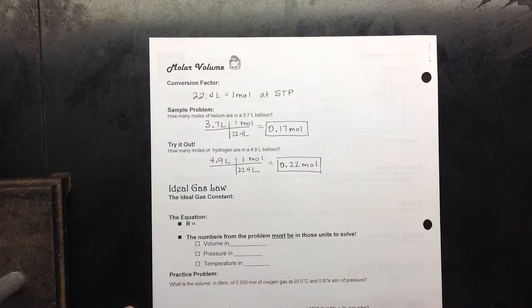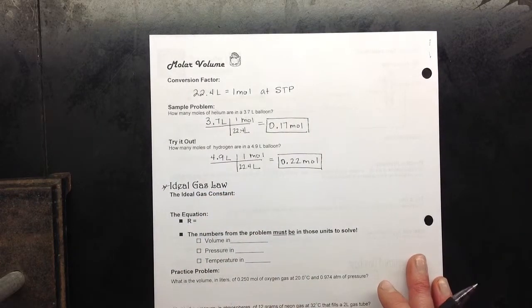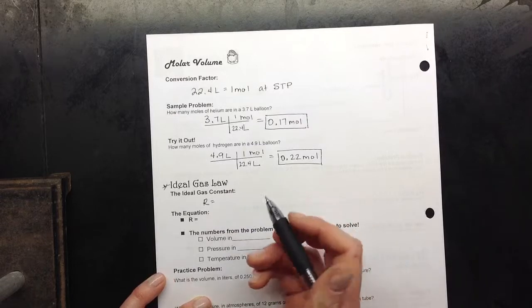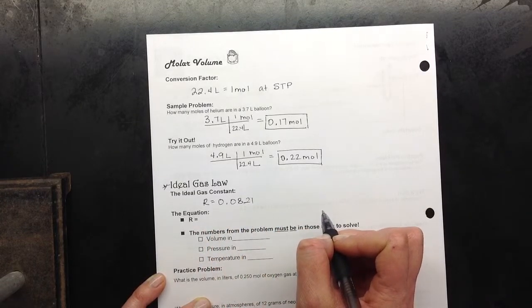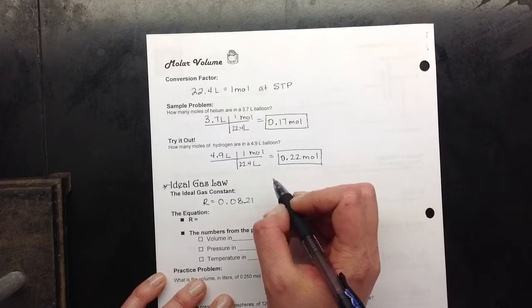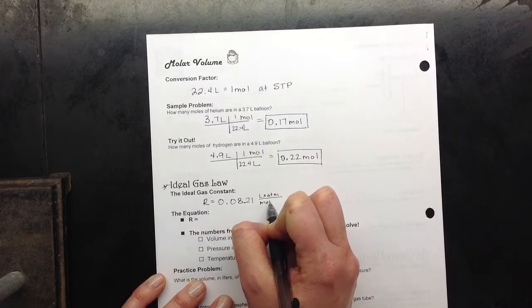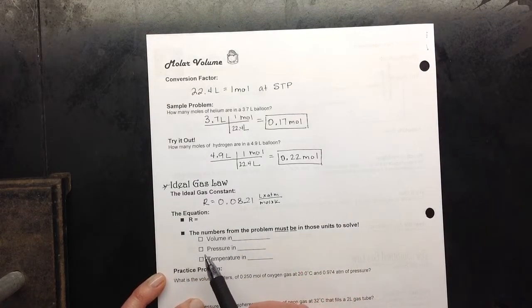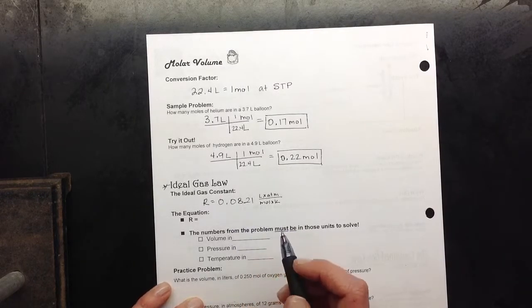Alright, that's molar volume. So let's move on to our final gas law, and that's the ideal gas law. First we need to look at the ideal gas constant. The ideal gas constant is R, and R is equal to 0.0821. The units of this number include all of the units that we've already talked about: liters times atmospheres divided by moles times Kelvin. The nice thing about R is that it's the same all the time. R never changes, so once we look at our equation, you just plug in 0.0821.